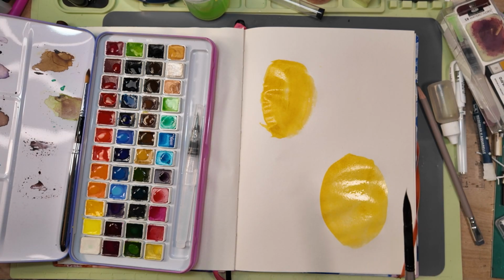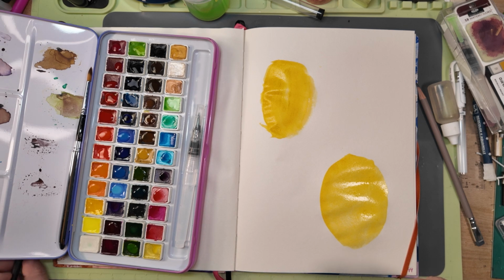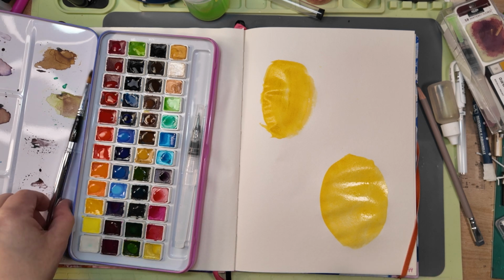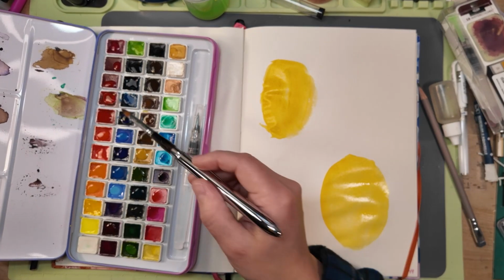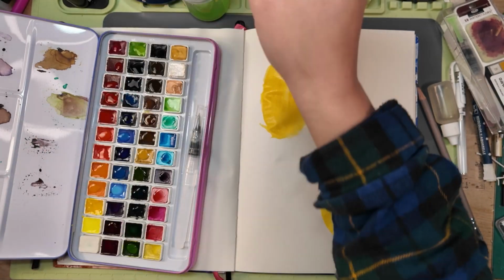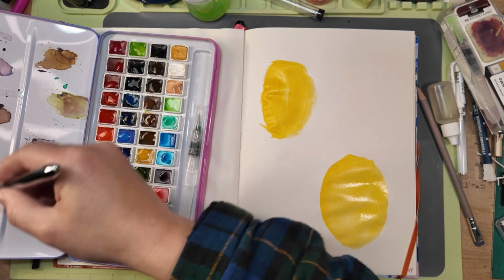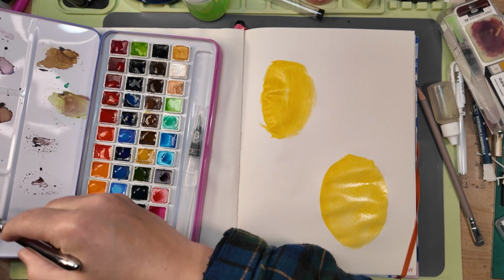All right, so with that, I'm going to start with the shadows first. I'm going to swap out this brush and get something a little tighter. So I'm going to do the shadows first. And I'm going to use that same shade of blue, add quite a bit of water to it. This brush does not hold nearly as much water as that dagger brush.